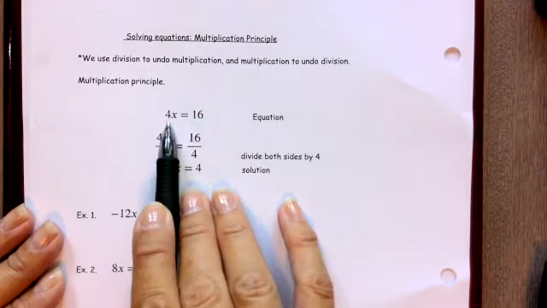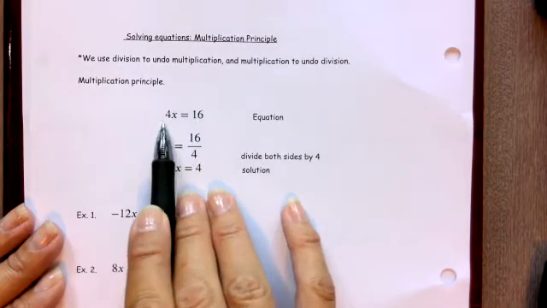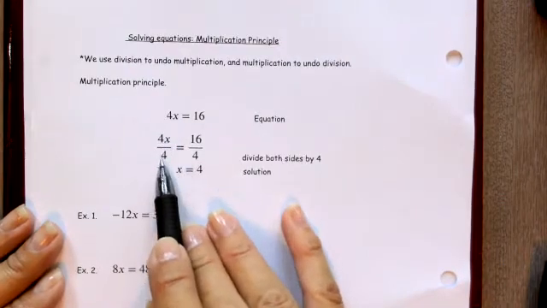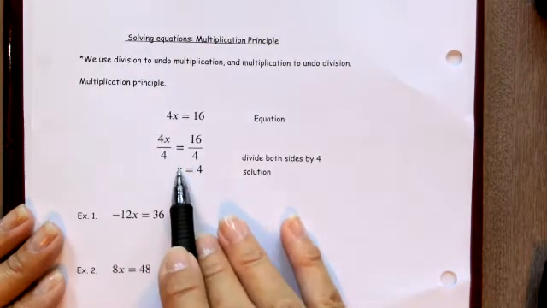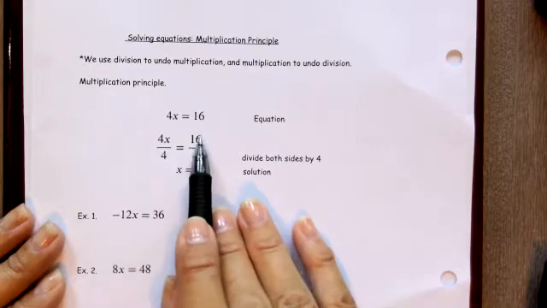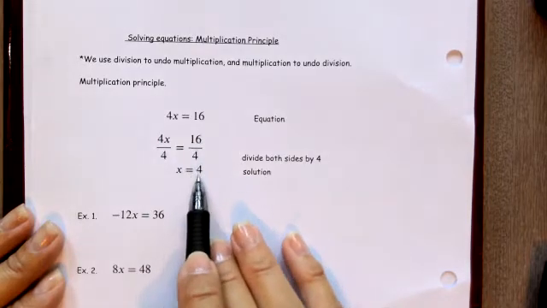So what you're going to do is divide both sides by what's next to the variable, because 4 divided by 4 is 1, and that's what we want, 1x. Whatever I do to one side, I do to the other. 16 divided by 4 is 4.